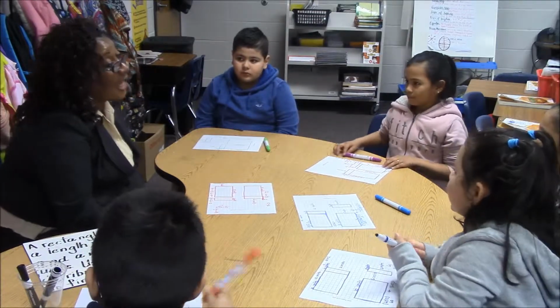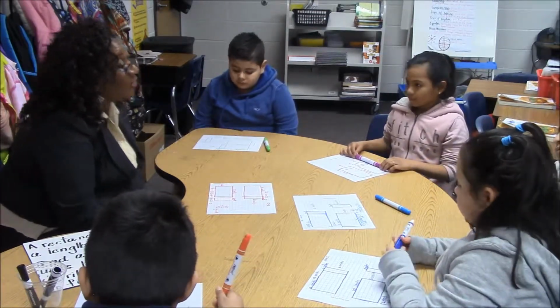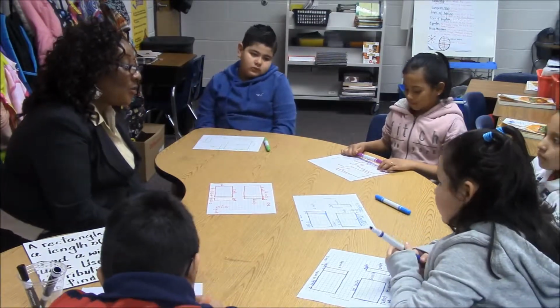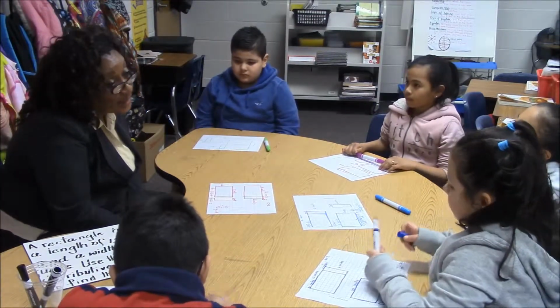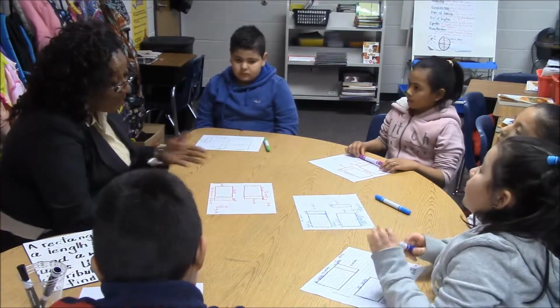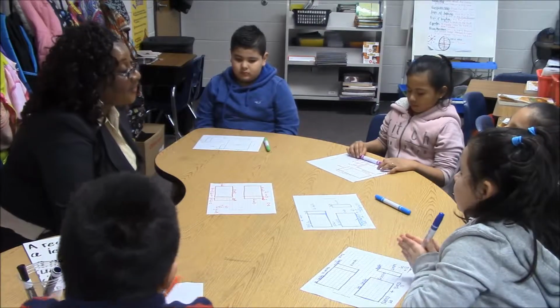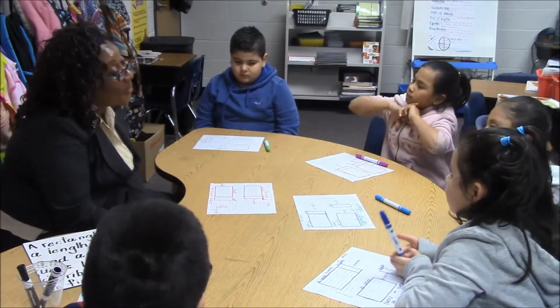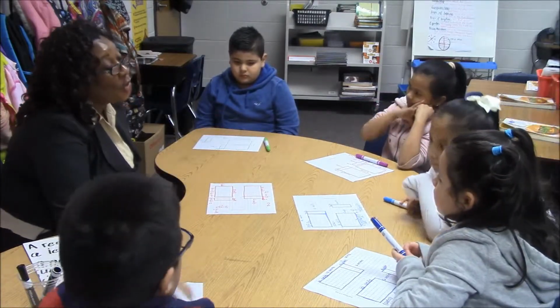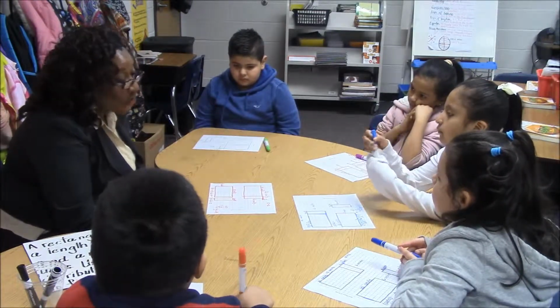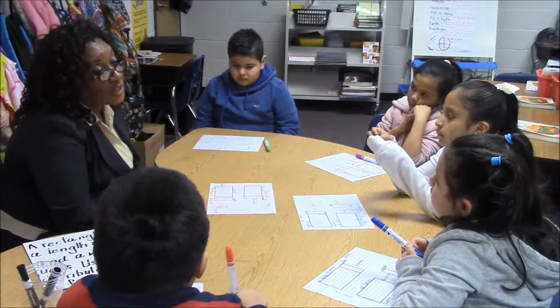That is so true. That's what we really learned. If you do not know your multiplication facts, because 12 is a big number, and a lot of us do not know our 12 times table, we could use the distributive property as a strategy to help us solve our multiplication problem.